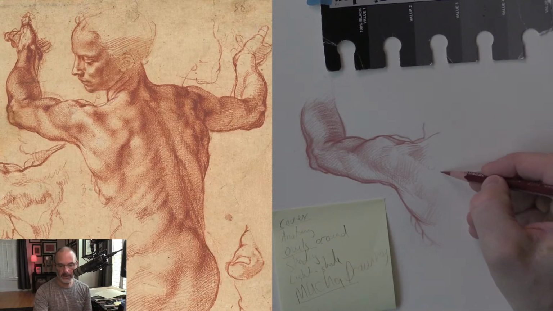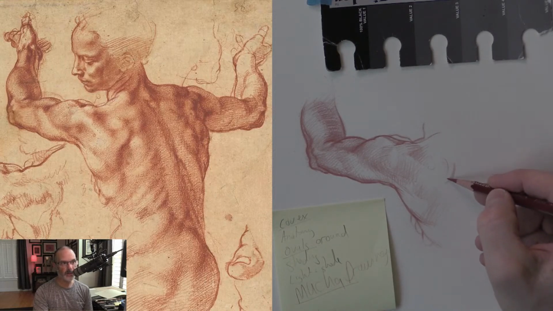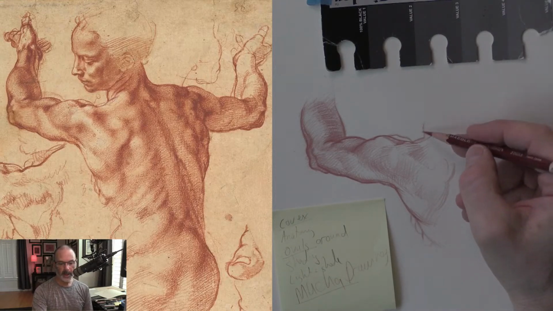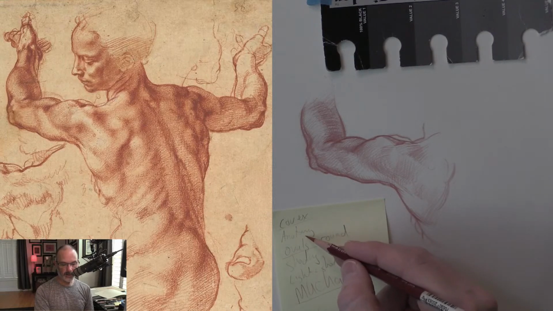Over here, these lines that we did not put in, it's further to the right. This is the edge of the scapula. Scapula coming on down. That kind of finishes off that shoulder a little bit. So what we are drawing, people, is anatomy.